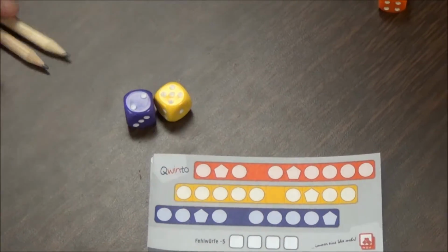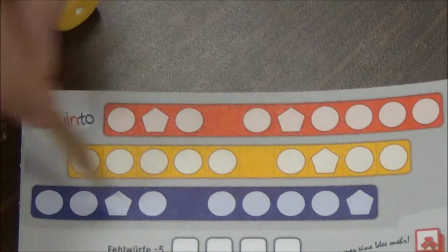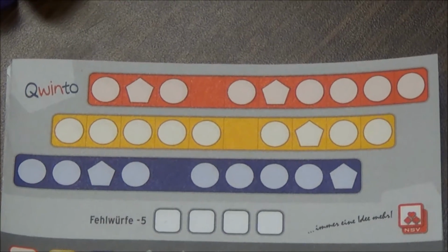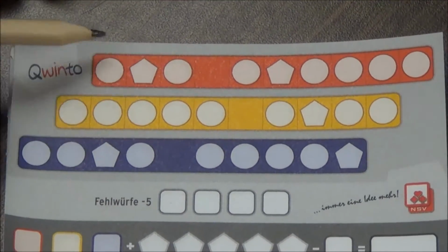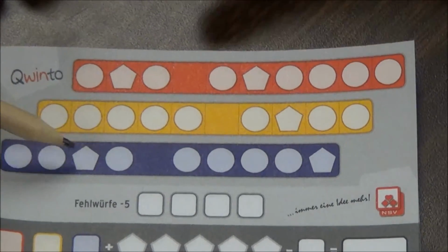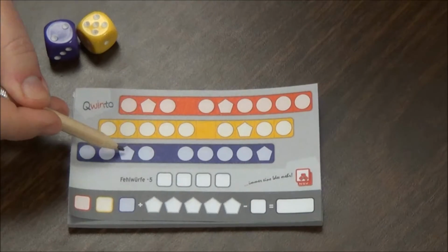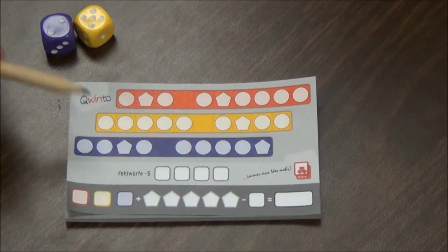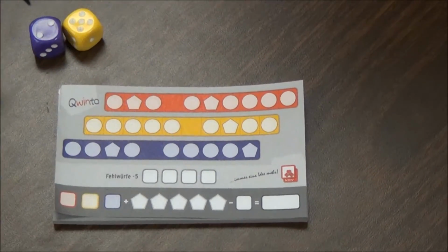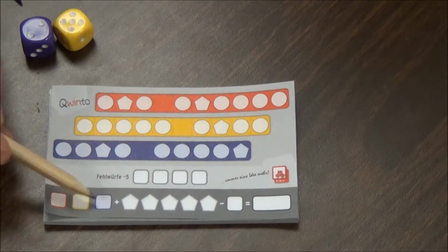So with the 7 here, I could choose to place that 7 in any of these cells. As the game is played on, you'll notice that there are some hexagon spaces. When you have completed a row, the number in that hexagon goes down in that space. And where there are the 5 other hexagons, they get filled in below.